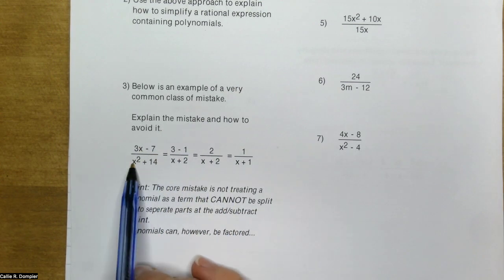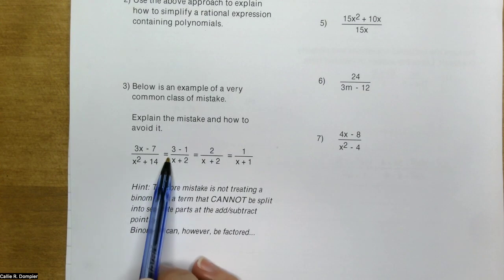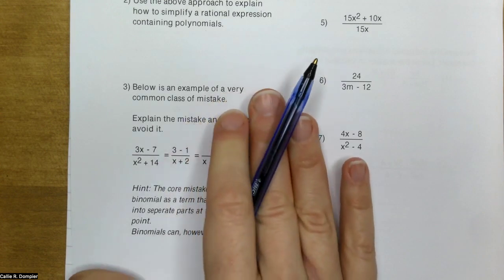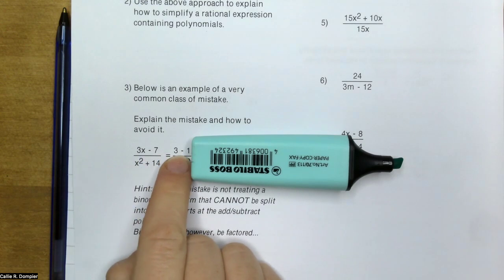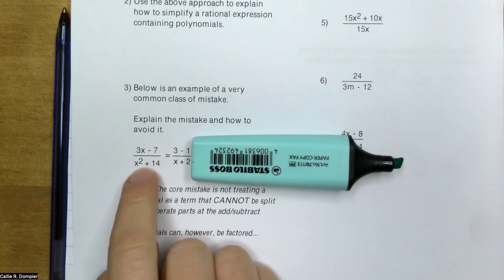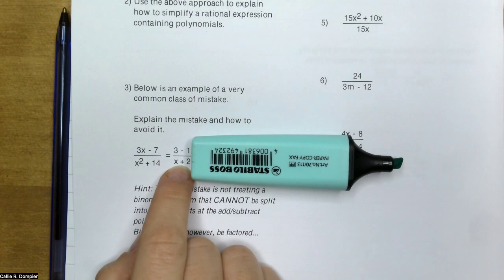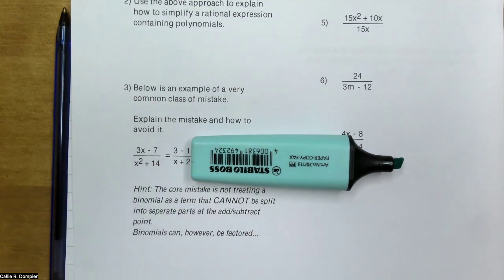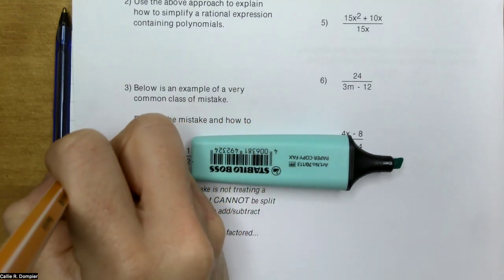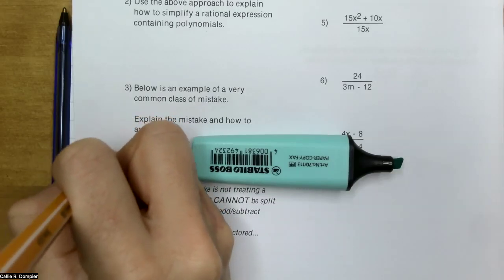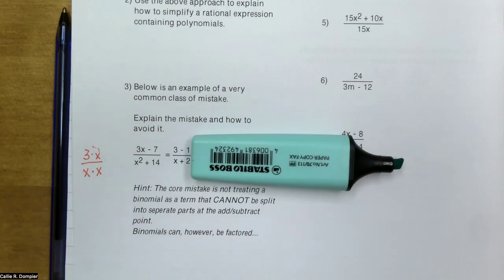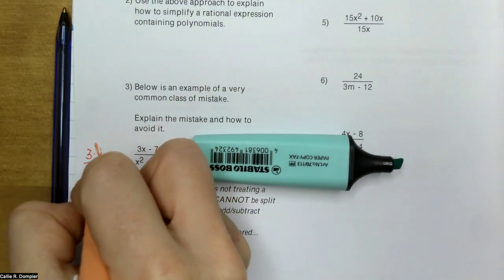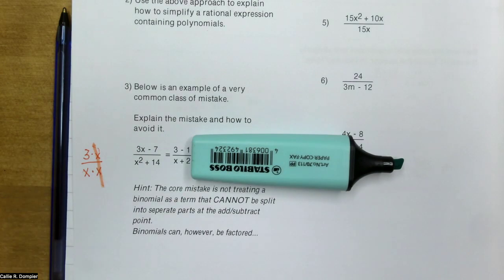3x minus 7 divided by x squared plus 14 becomes 3 minus 1 over x plus 2. So ignoring this part, how did we get from 3x minus 7 to 3 minus 1? X squared plus 14 to x plus 2. It looks like what we did was we took 3 times x divided by x times x, we factored out the x, right?